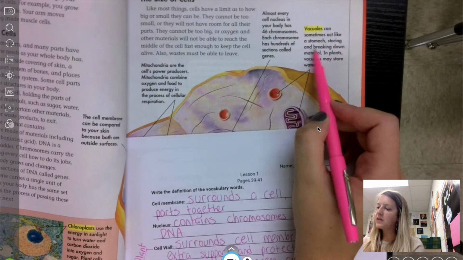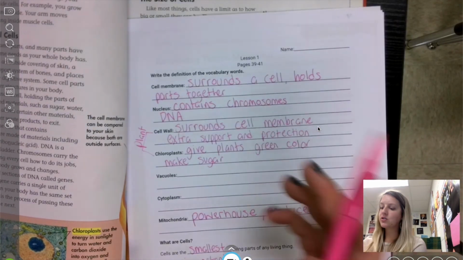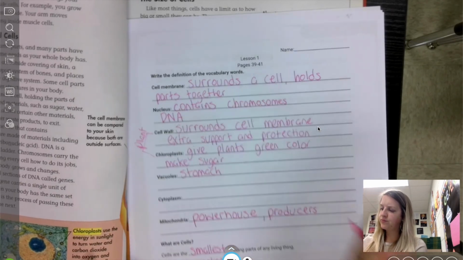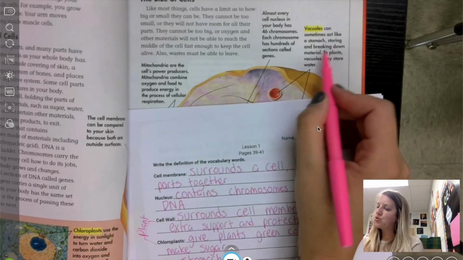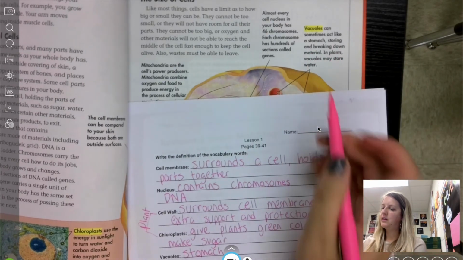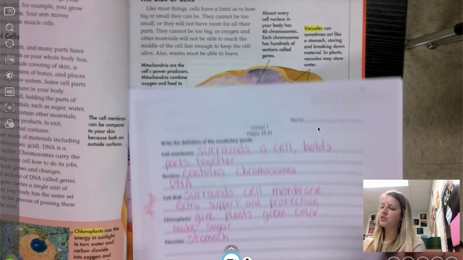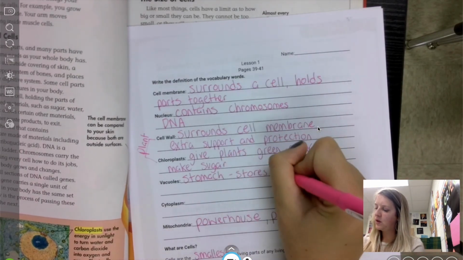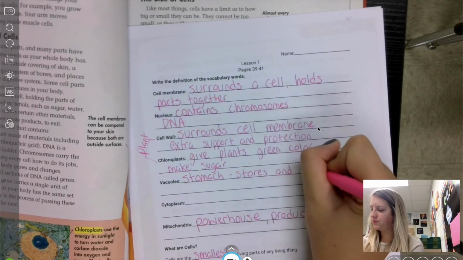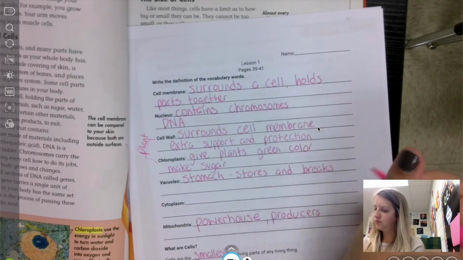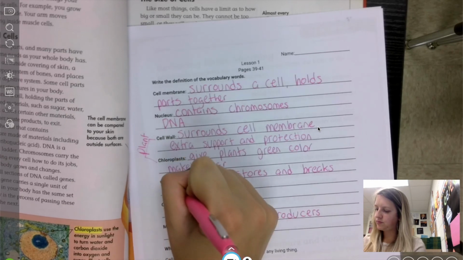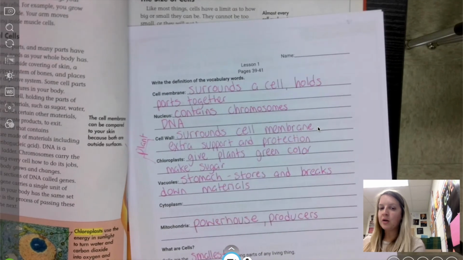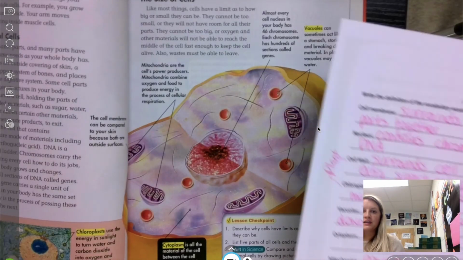Vacuoles can sometimes act like a stomach. Ooh, that's a good thing that I'm going to write down right away. Stomach. It stores and breaks down materials. In plants, vacuoles may store water. So I'm going to write down stomach stores and breaks down materials. So the job of the vacuole is to help your body break things down.